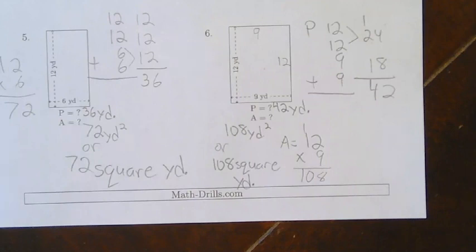I figured this way will be easier for me to tell which of you are struggling with this and which of you are having a really easy time with this. However, I will mention you have to make sure you're going slow so that you don't put your area and your perimeter in the wrong place when you're giving me your answers.